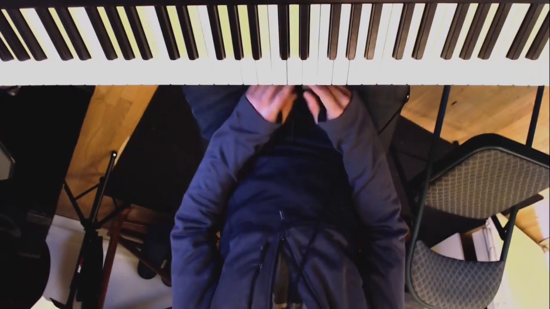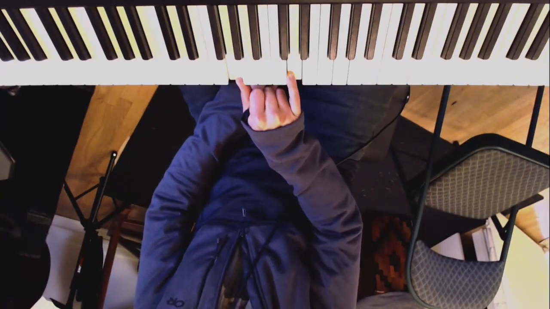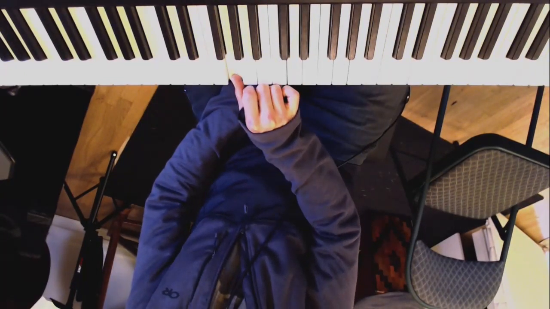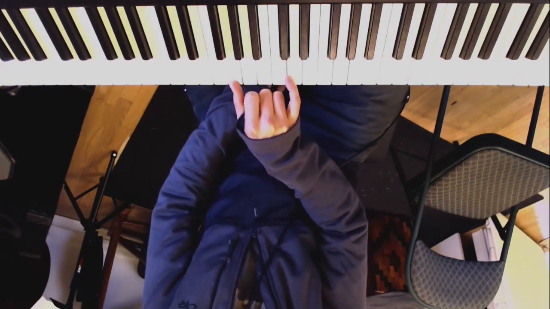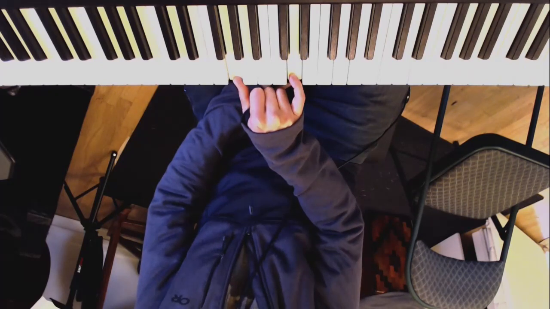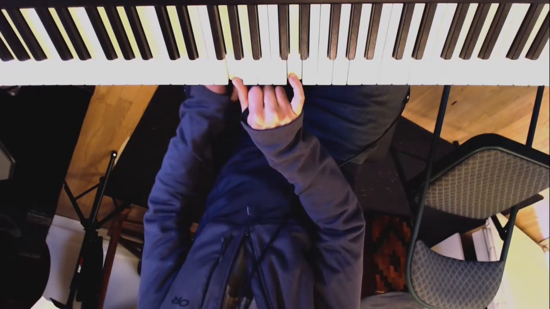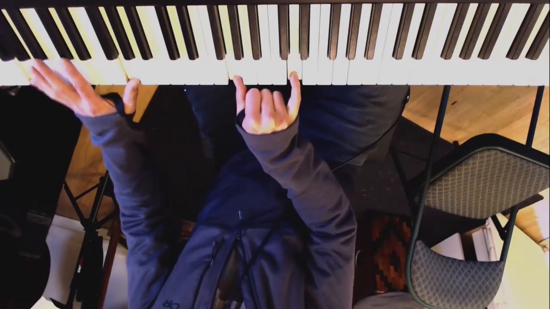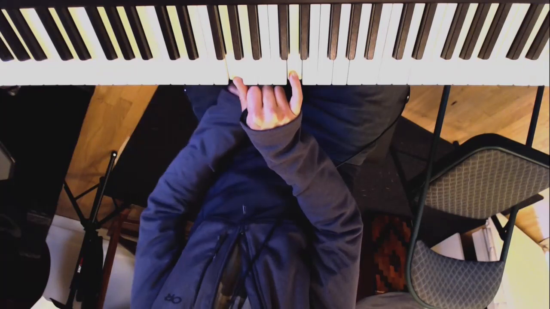Now, back to inversions. If we start with this G5, G, 1, 2, 3, 4, 5. This is what we call root position. The reason is because the root is the bottom of the chord. So it's in root position.